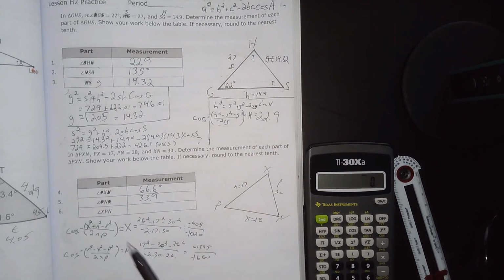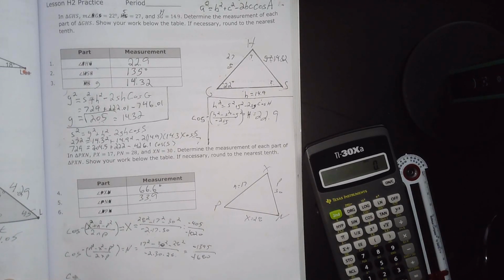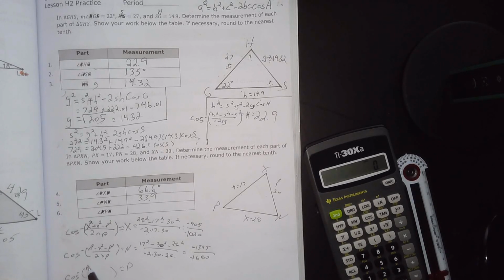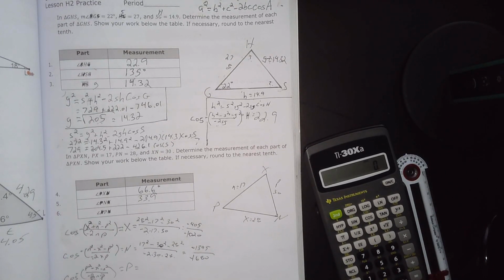Now we have x and n. We've got to figure out angle P. The arc cosine for P is going to start with P squared, minus x squared, minus n squared, divided by -2np. Don't forget those negative signs. We found that out last time. So we'll do that again.